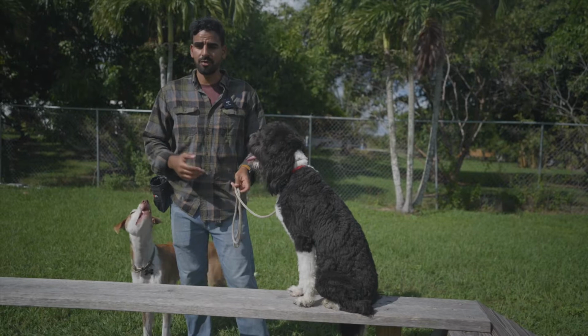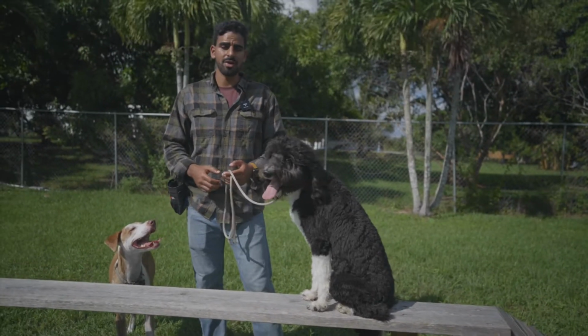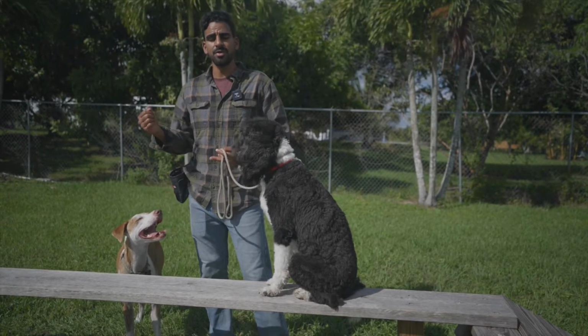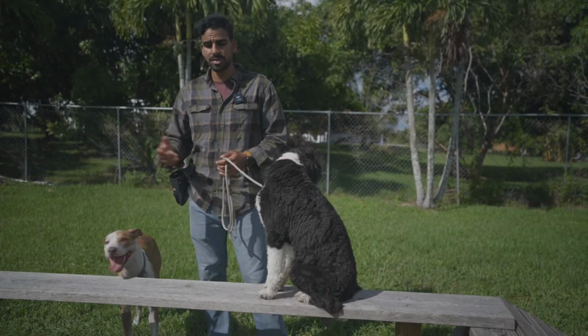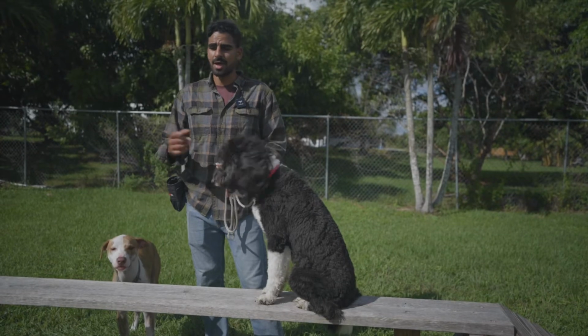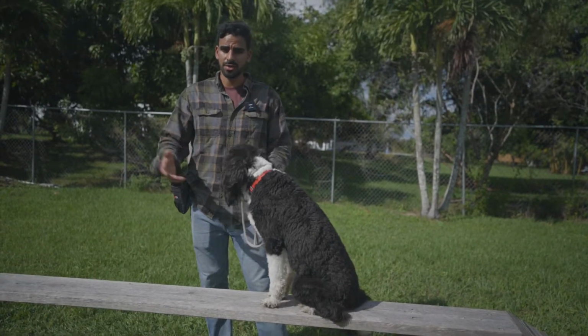So positive reinforcement, I'm adding a good thing to increase the likelihood of this behavior happening. Negative reinforcement, I'm taking something away to increase the likelihood of this happening. Positive punishment, I'm adding something to decrease the likelihood of this happening. And negative punishment, I'm taking something away to decrease the likelihood of this happening.